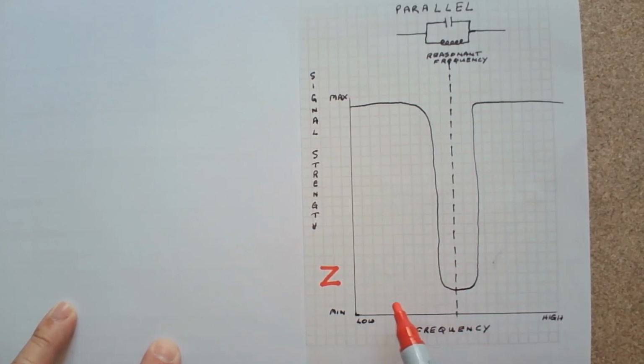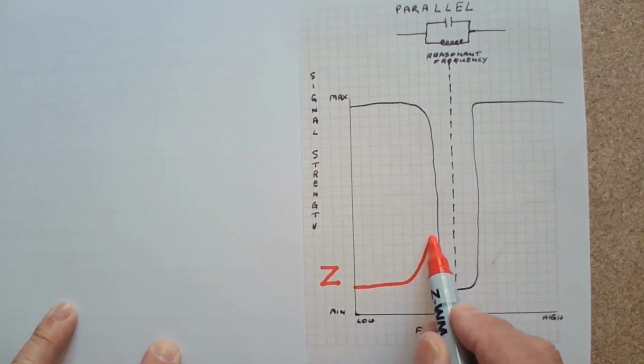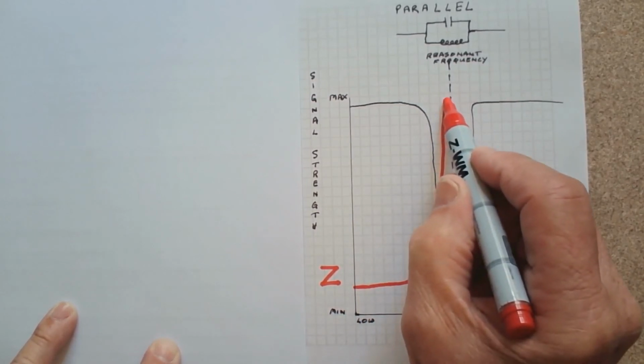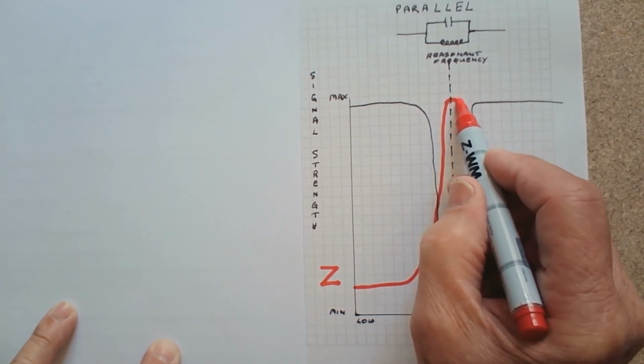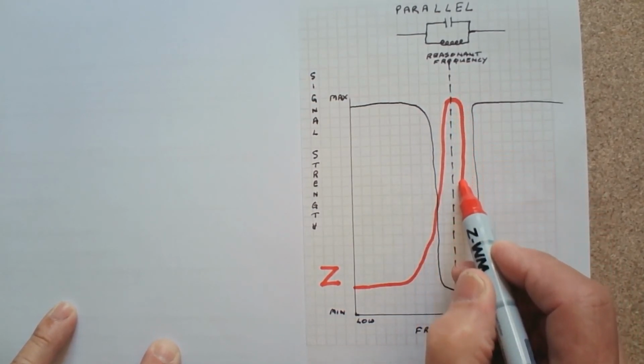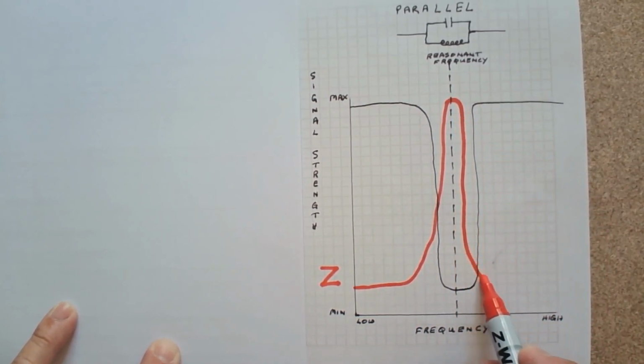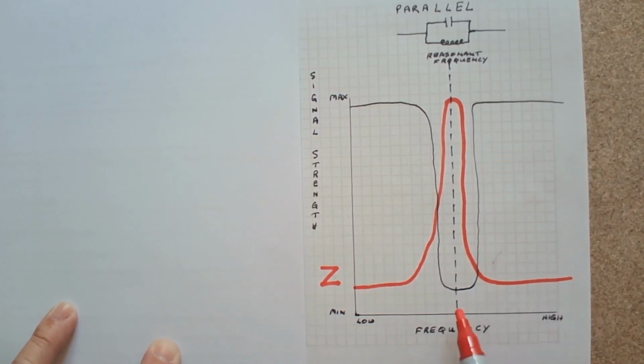So the impedance of a parallel tuned circuit at frequencies below its resonant frequency is relatively low, but the impedance increases the closer you get to that resonant frequency, and then it decreases as you get above the resonant frequency.